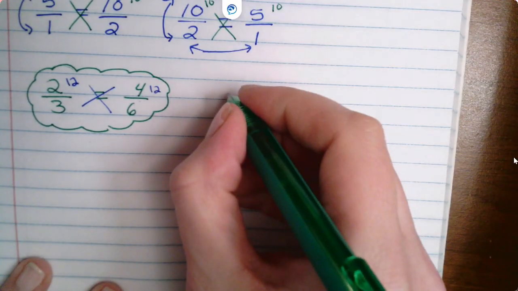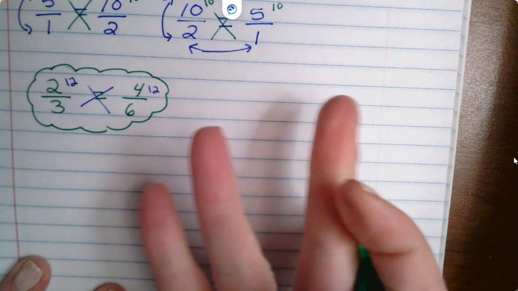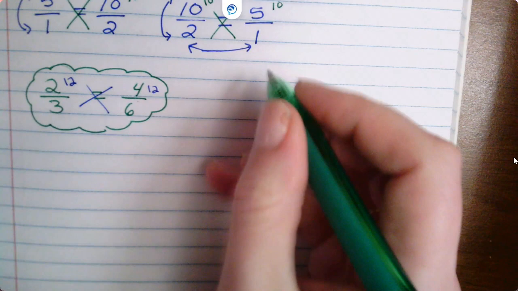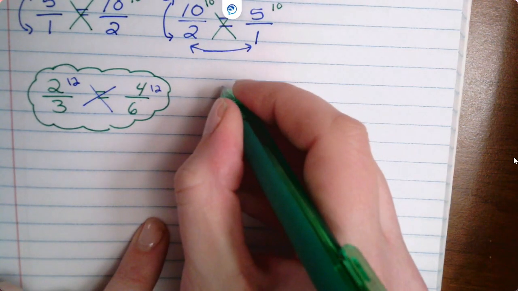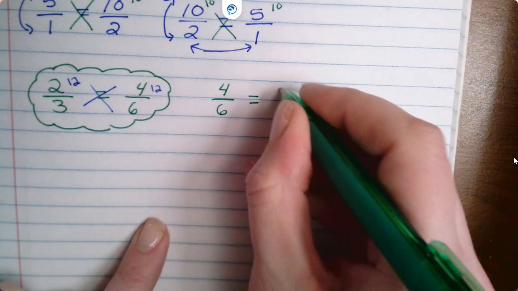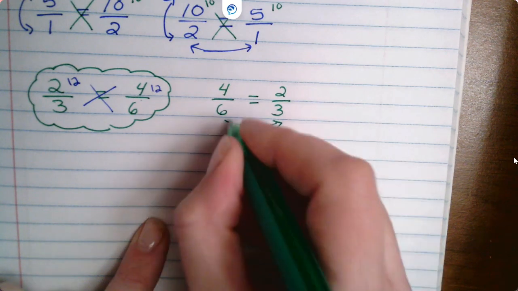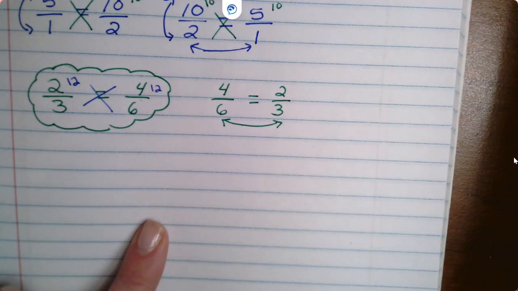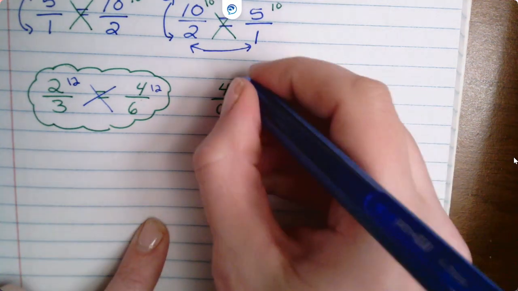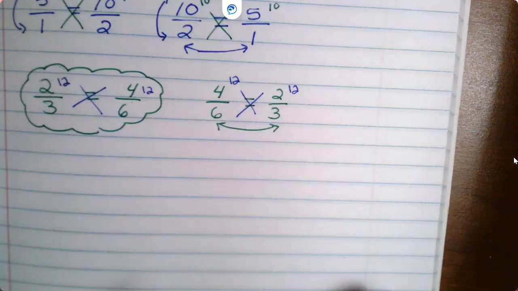All right, just like I did in the last example, I'm going to flip my equation left to right. So if I just flip everything around, I could say that 4/6 would be equal to 2/3. And all I have done here is flip it left to right. I can double check that I've done everything correctly by cross multiplying. So 3 times 4, 12, 6 times 2, 12. I've done it correctly.